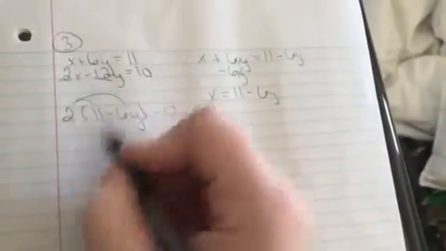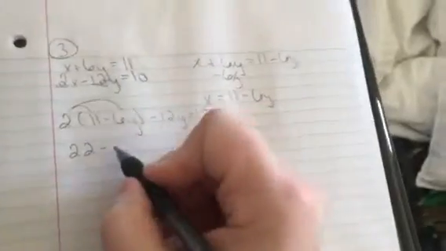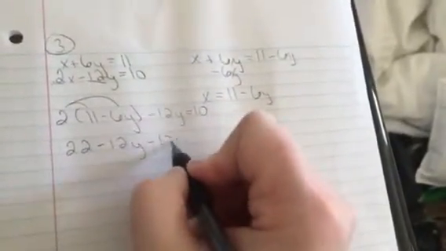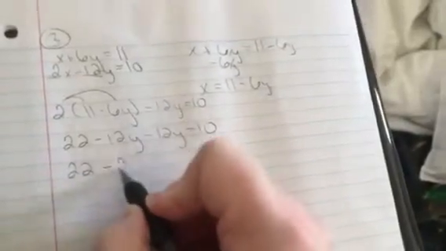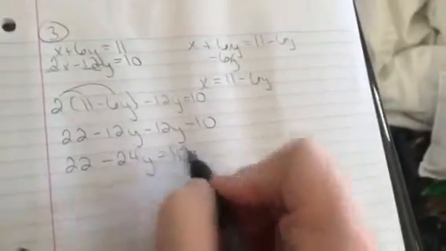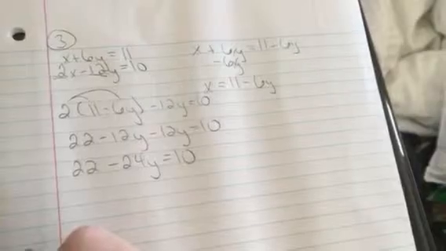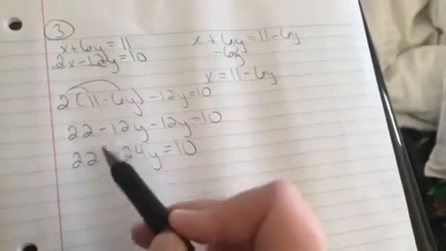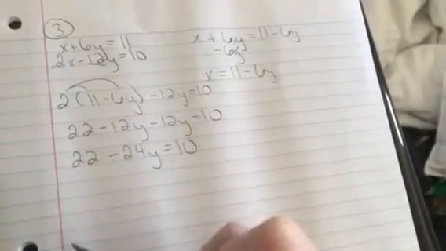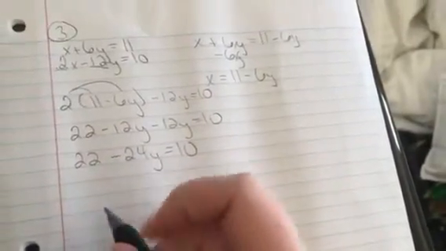So I'm going to go ahead and distribute this. So 22 minus 12y minus 12y equals 10. I'm going to combine my y's now. Always combine before you start moving things to the other side. So this was order of operations, multiplication first. Now I'm going to do some subtraction to combine these and get negative 24.